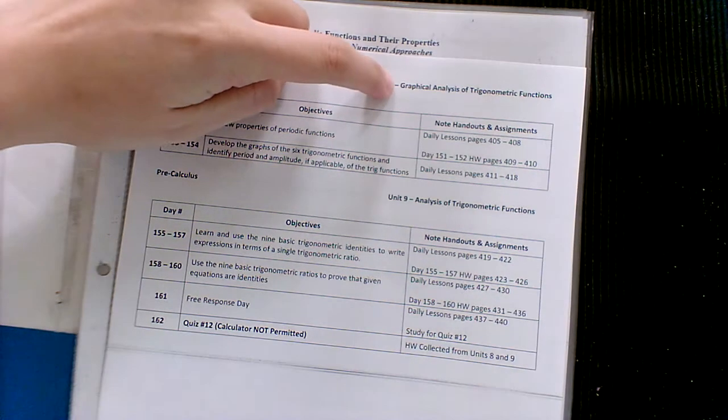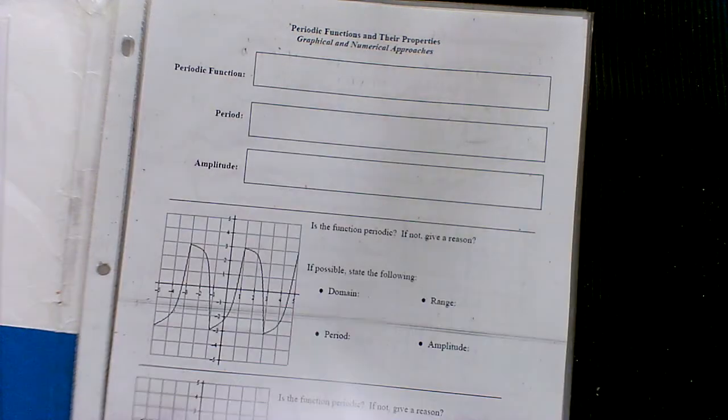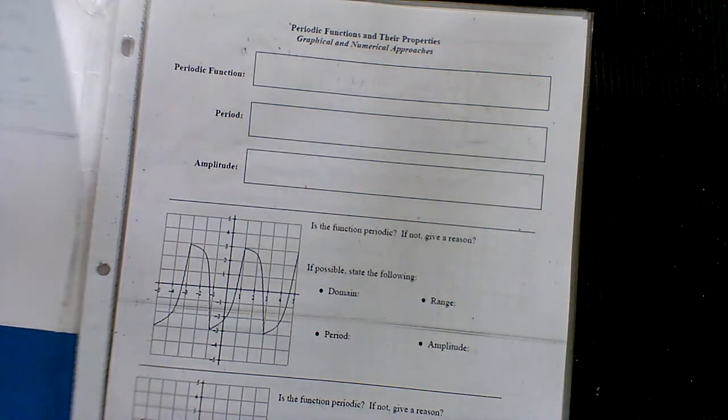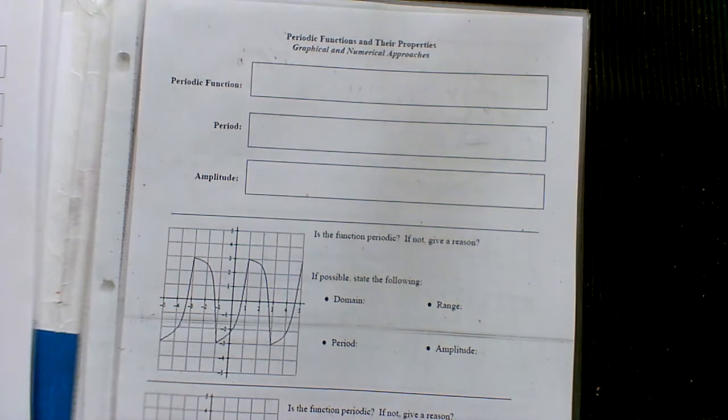Before we can actually graph trig functions to see what they look like on paper, we need to talk about some terminology or vocabulary words so we become familiar with certain properties of these trig graphs. So what we do today, and maybe a little bit of tomorrow, you're not going to see any trig at all. No sine, cosine, tangent.